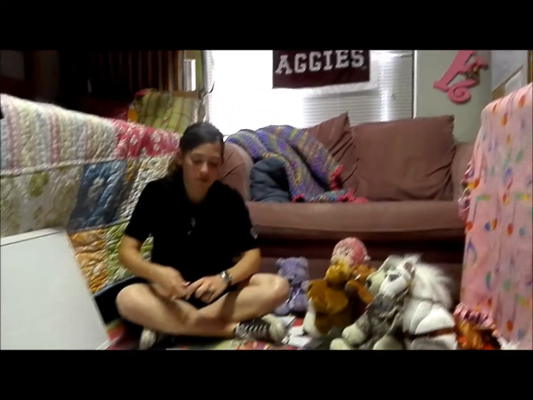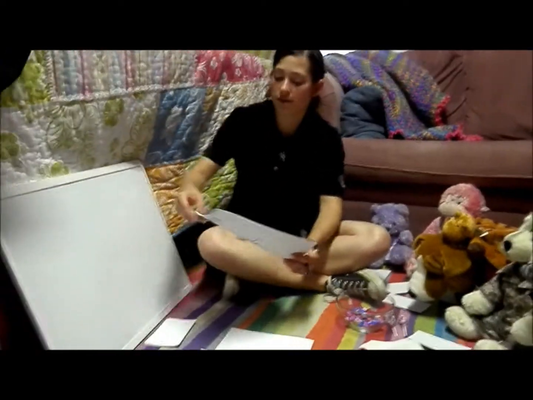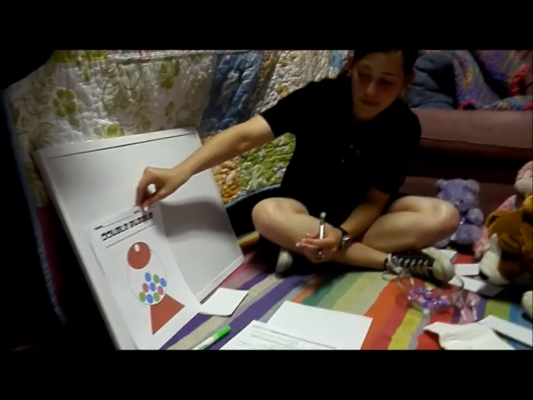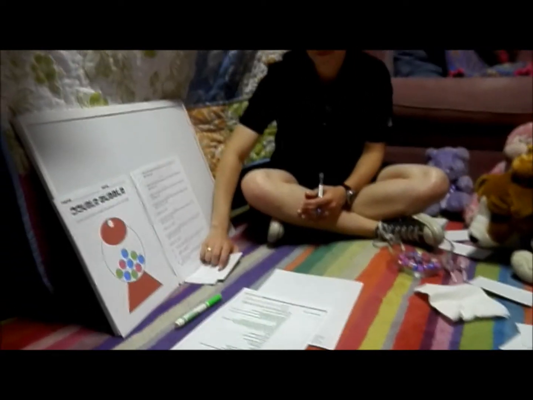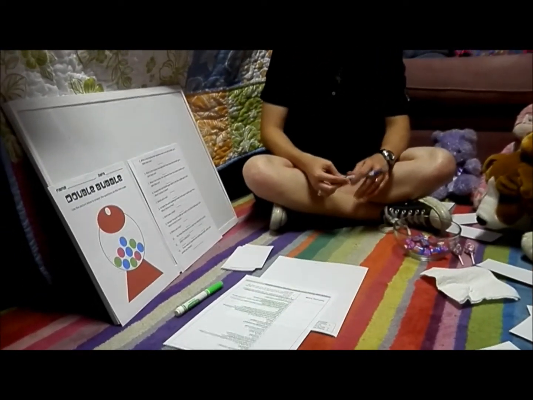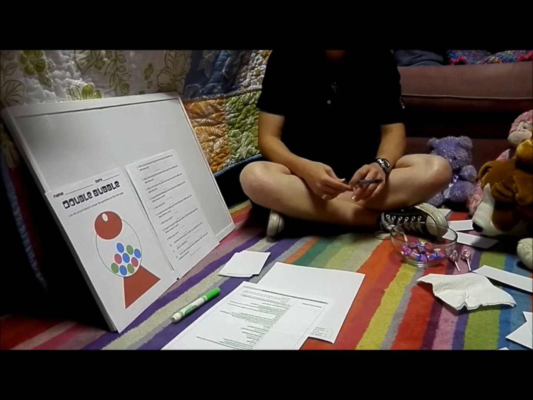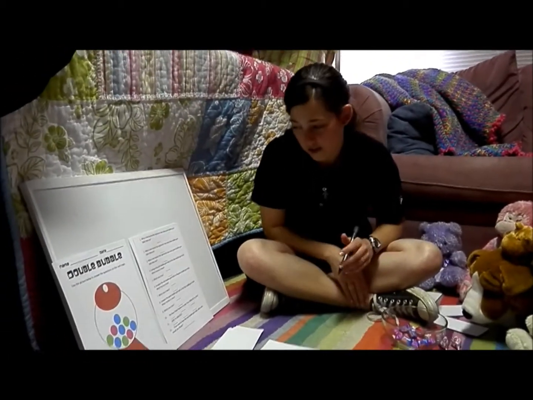We can do the first one together. Okay, so this is the picture we're going to be using. Can someone read the directions? Use the picture below to answer the questions on the next page. Great job. Thanks, Peanut. Okay, so let's look at number 1.